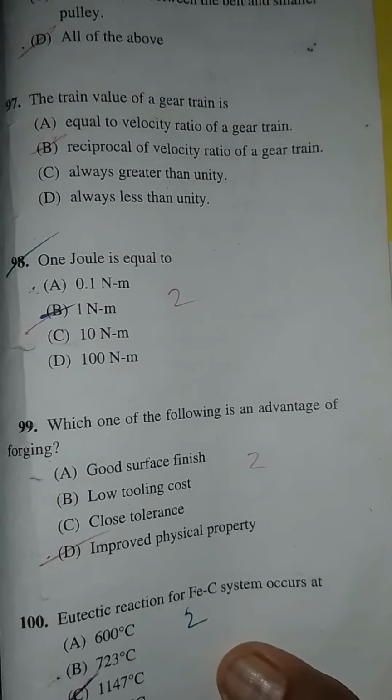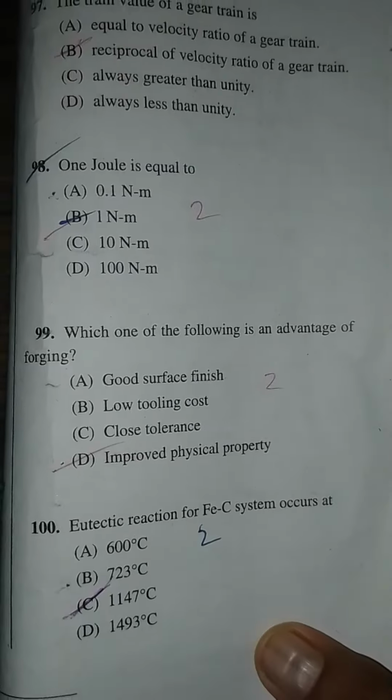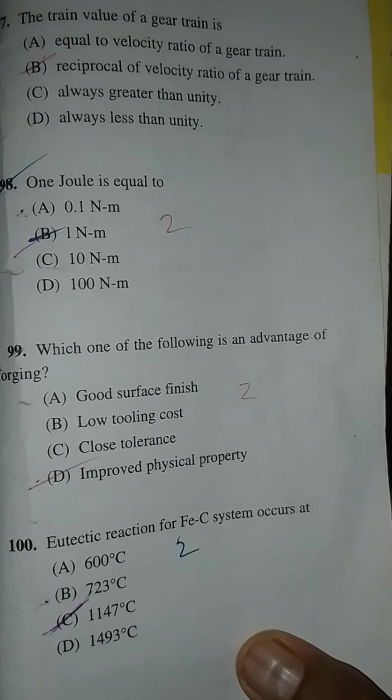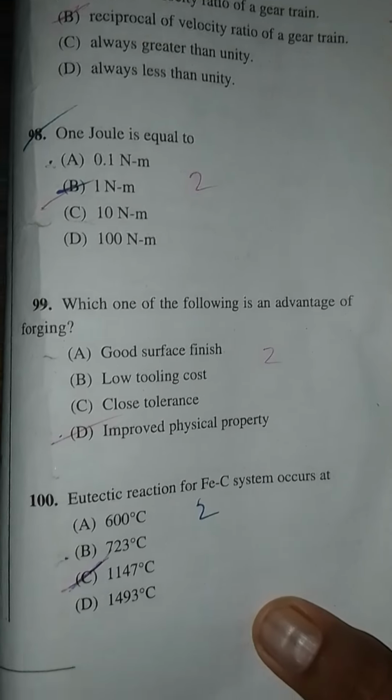Which of the following is an advantage of forging? Improved physical properties. The eutectoid reaction for the iron-carbon system occurs at 723 degrees.